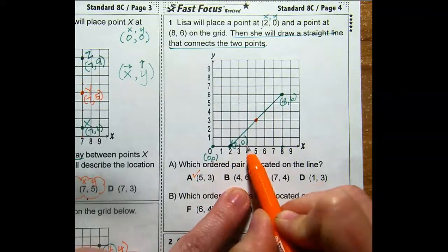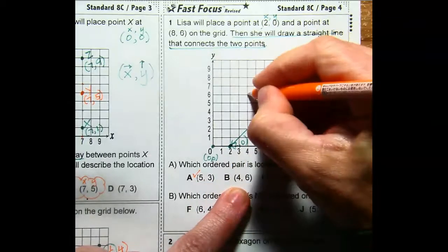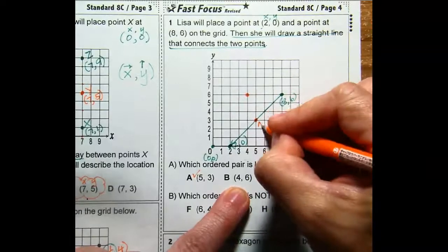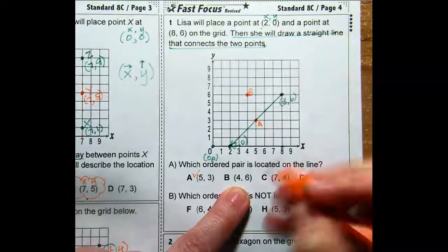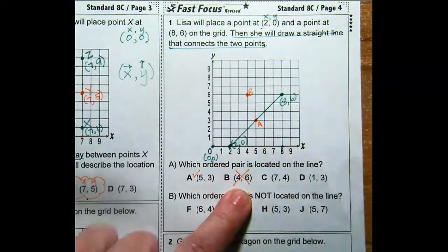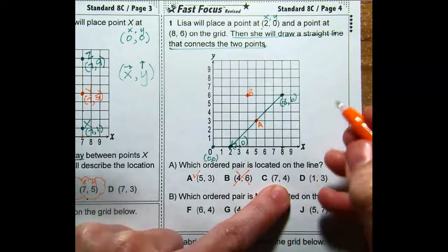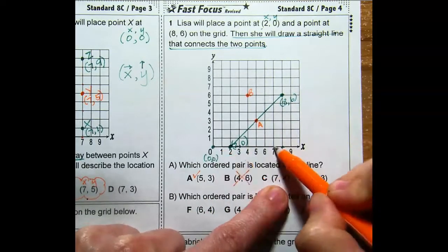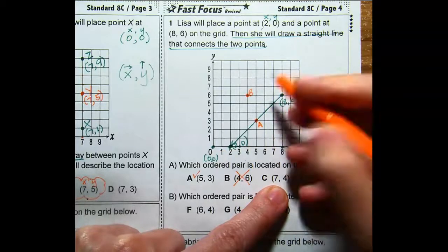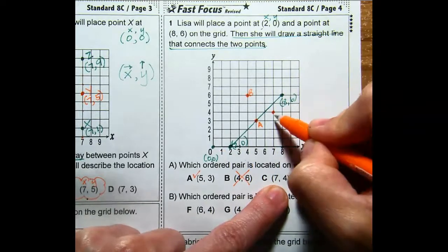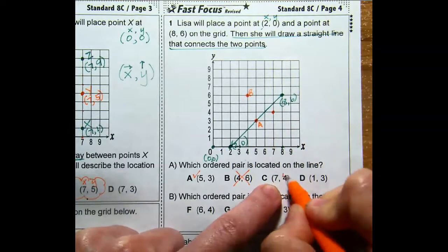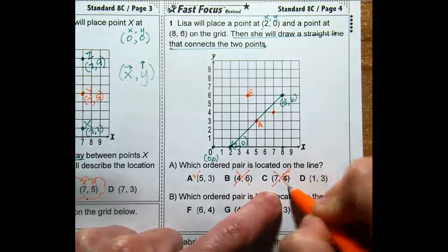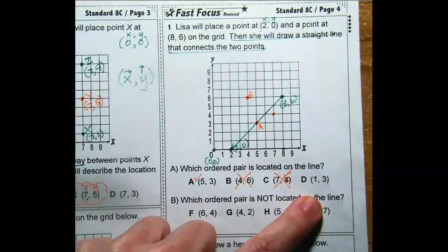Let's go over 4 and up 6. No. Here's A. Always label. B is not going to be on that line. Let's look at C. Over 7 and up 1, 2, 3, 4. It's close, but it's not quite. If I had said 7, 5, that would have been on the line, but 7, 4 is not.